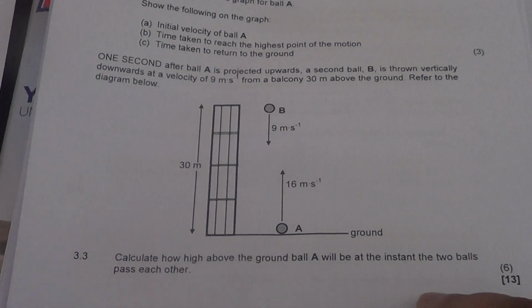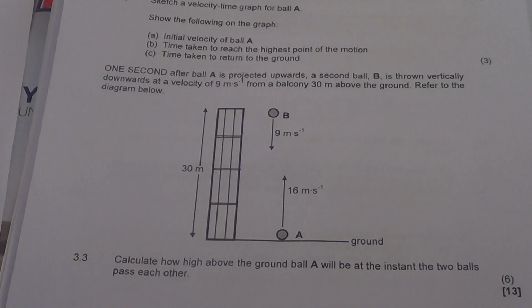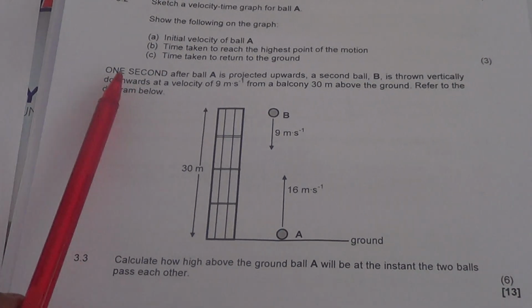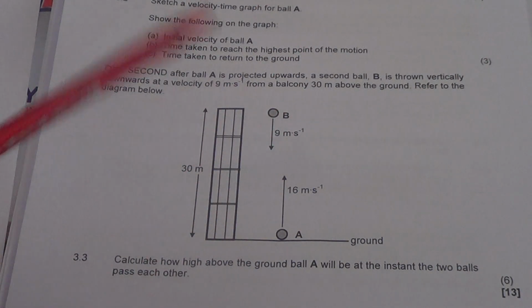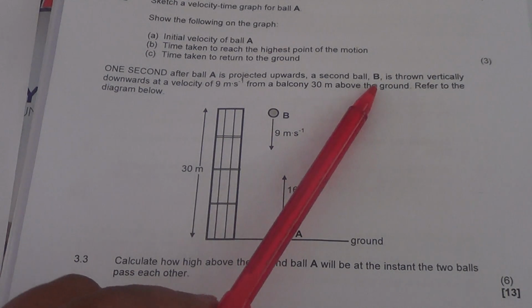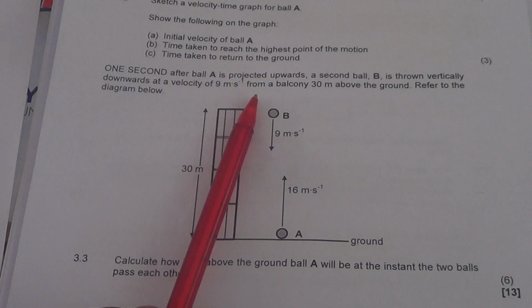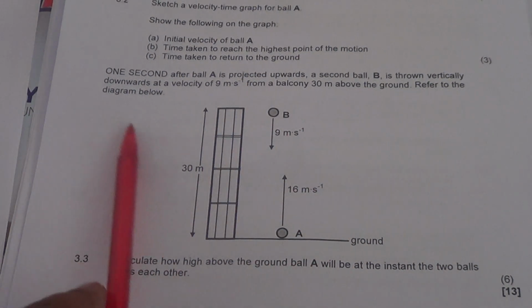Now they always have these silly questions with the mechanics, so always make sure you master them, because if you don't, it's going to be a very uncomfortable thing to do. Now it says 1 second after ball A is projected upwards, a second ball B is thrown vertically downwards at a velocity of 9 meters per second from a balcony 30 meters above the ground. Refer to the diagram below.